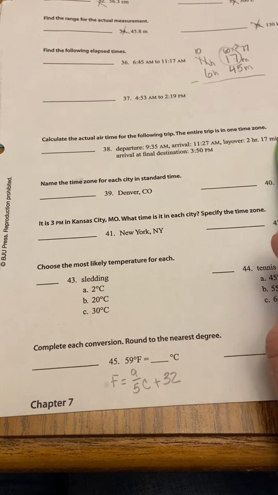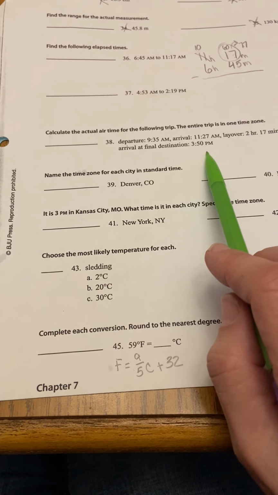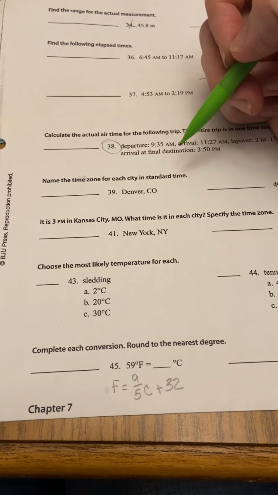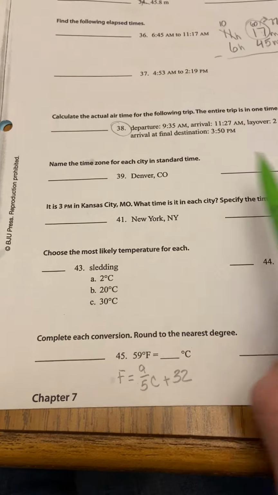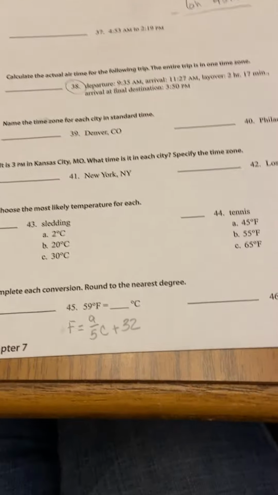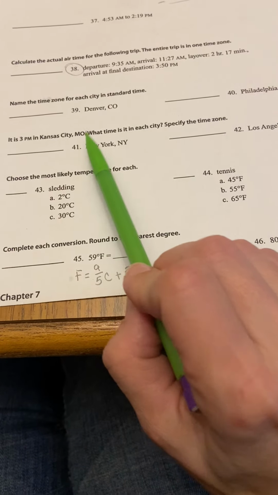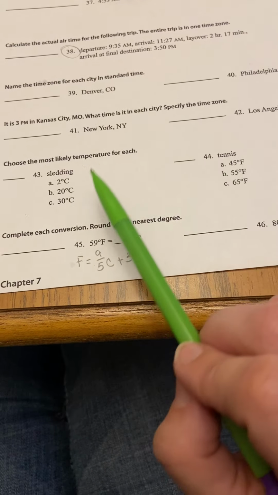The layover here, and then the final destination there. All right, we'll do 38 together in class on Monday. I'll explain that. Time zone for each city. We can look at our special map in the book for that. And if it's 3 p.m. in Kansas City, what time is it in each city? And you specify the zone where it's at.